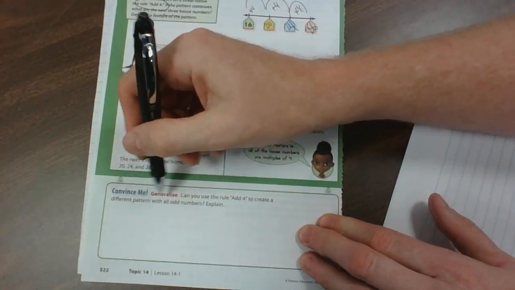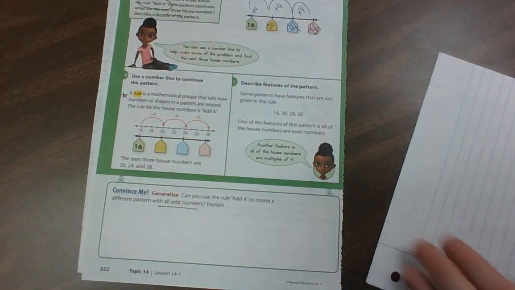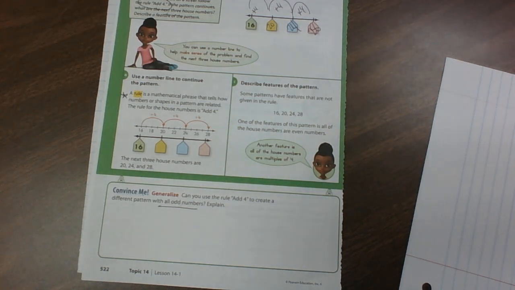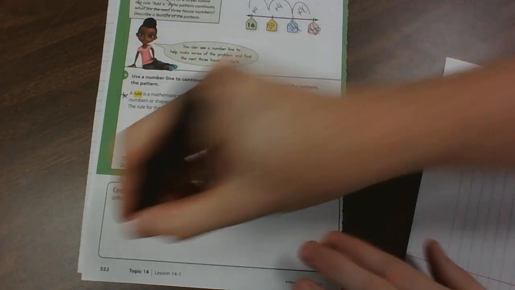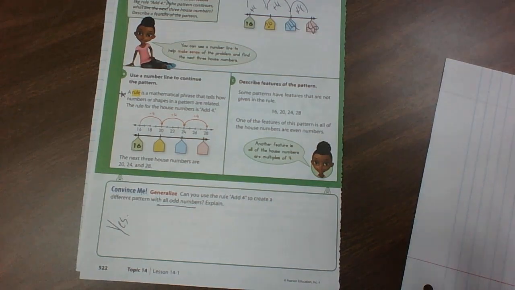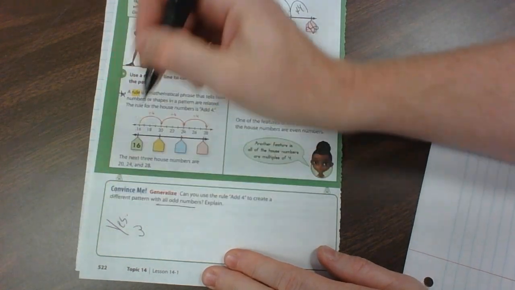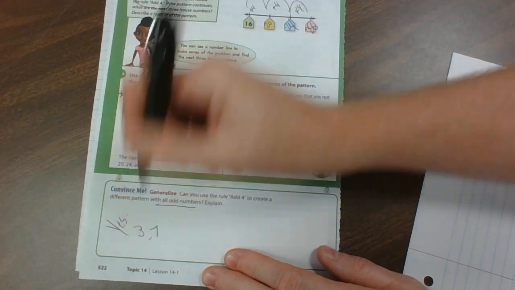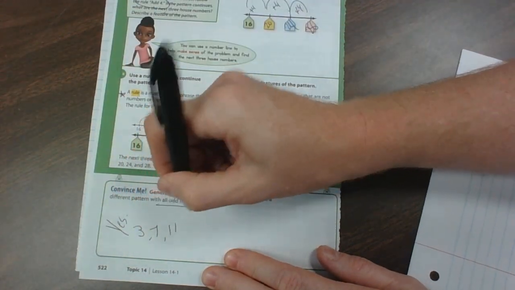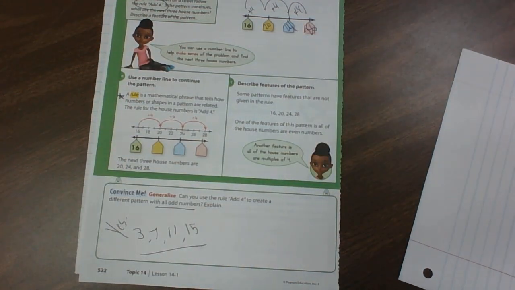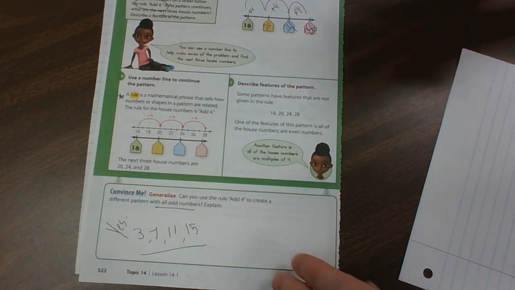Can you use the rule add 4 to create a different pattern with all odd numbers? Well, can you means I'm asking you yes or no. So if I say, give me a different pattern, but can it be all odd numbers? Yeah, the answer is yes. So give me an odd number. If we say 3 plus 4 is 7, plus 4 is 11, plus 4 is 15. There goes a pattern. All right, so let's go on.